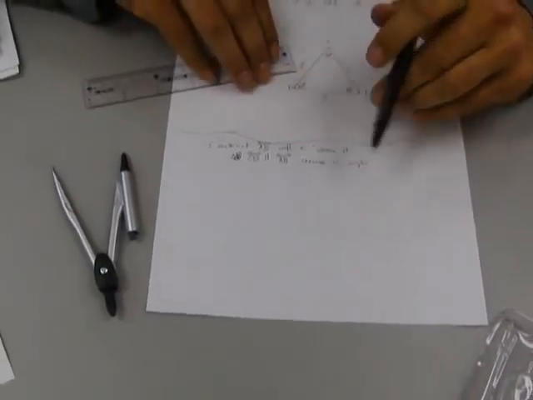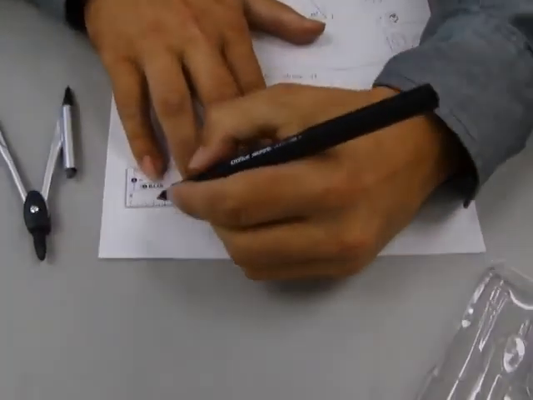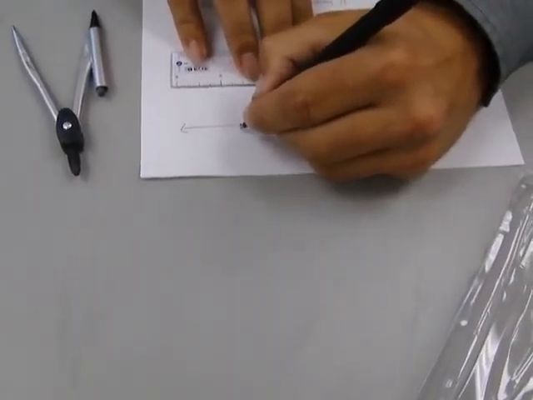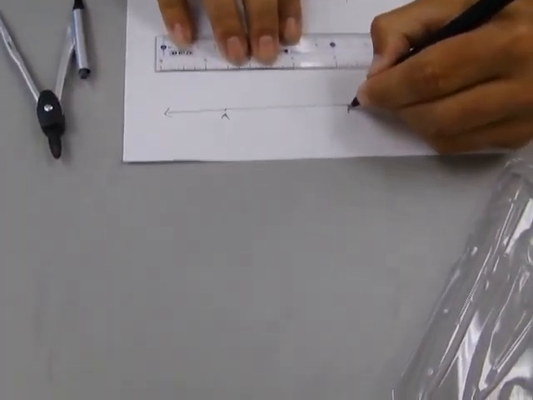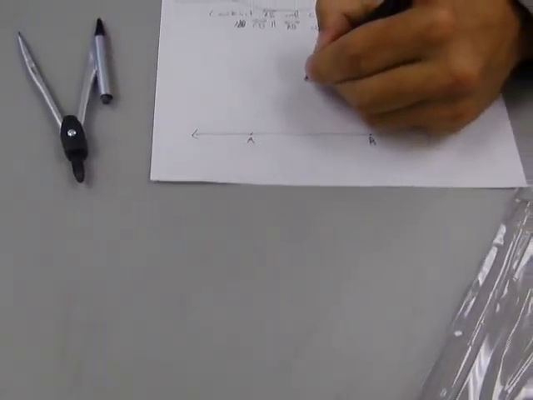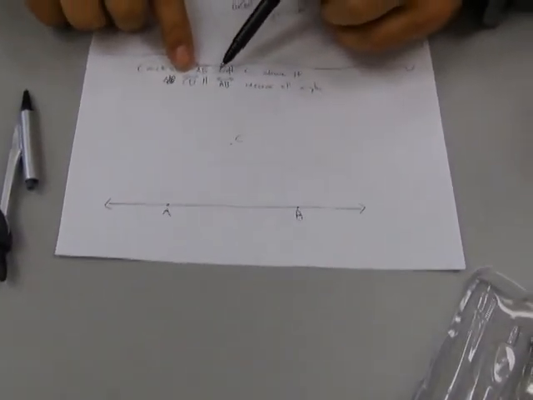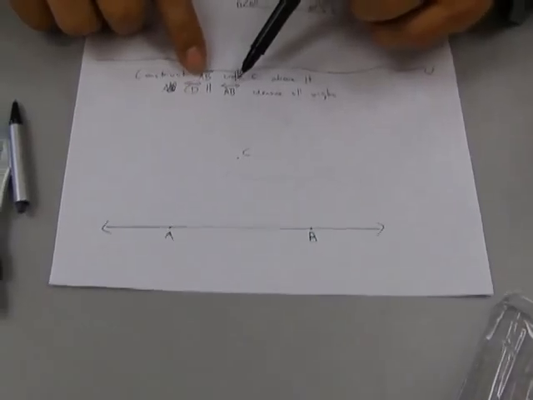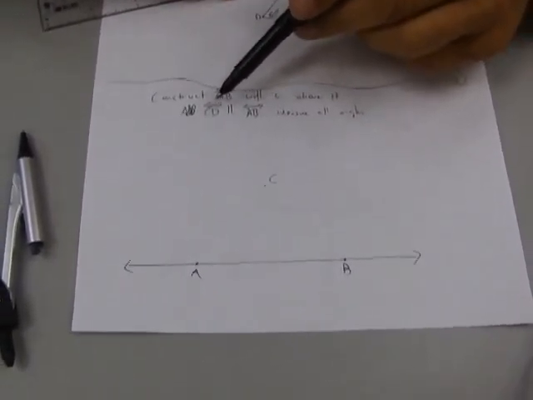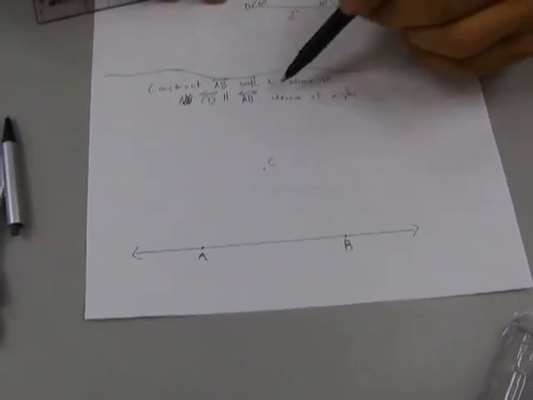Okay, now construct line AB with C above it. Okay, so it doesn't say how long, so we're just going to make a line. We're going to call it A, B. It doesn't say where to put A and B, but they have to be somewhere on the line, and C will be above it. Okay, C. Now add line CD parallel to line AB, and then measure all angles. Okay, so we need to make line CD, and it has to be parallel.